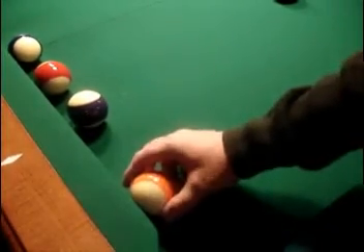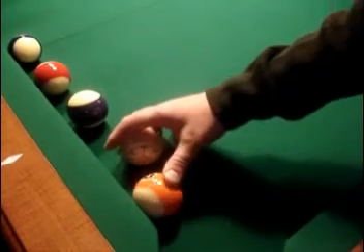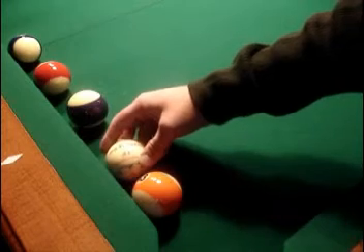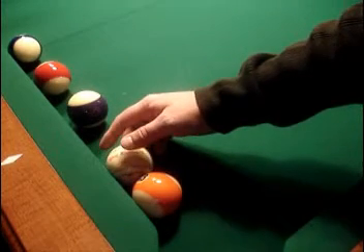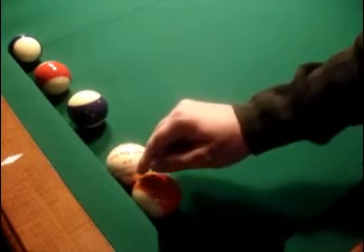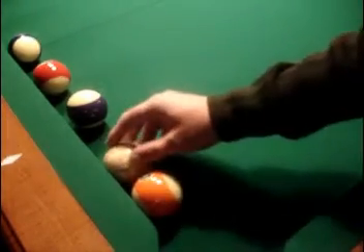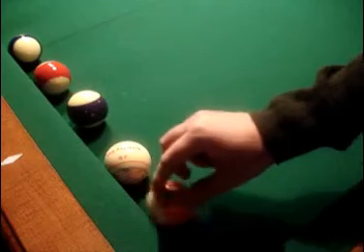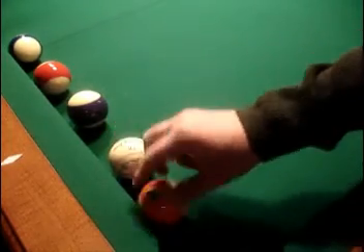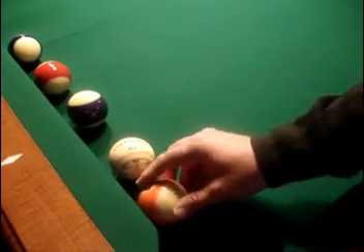When you're hitting a running rail shot, regardless of how far you are up the rail, you want to try to hit the rail and the cue ball at the same time so that you push your object ball down the rail. If you hit the rail before, you're going to come off with your object ball. If you hit the rail after, you're going to give almost a bank effect.